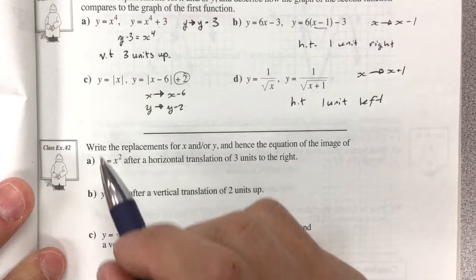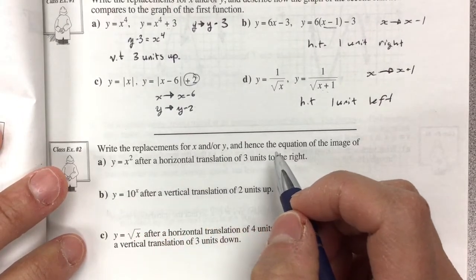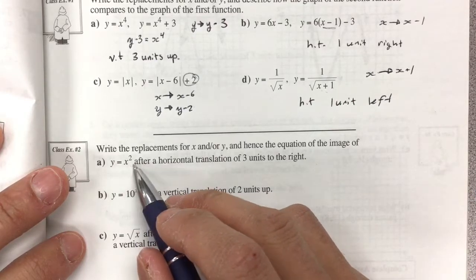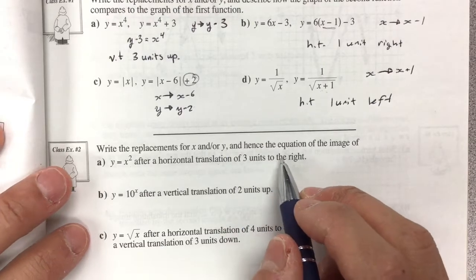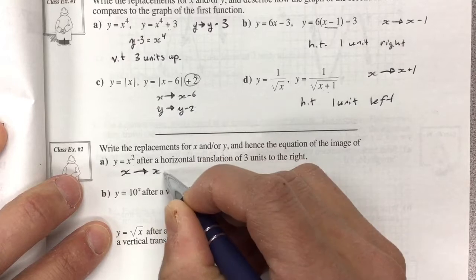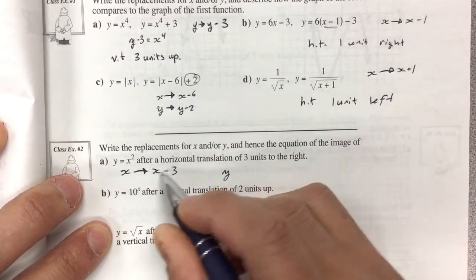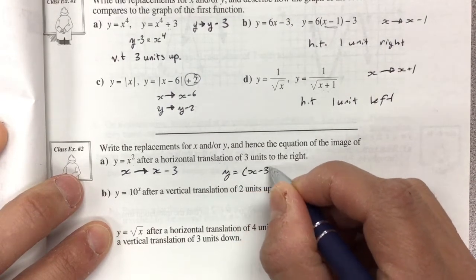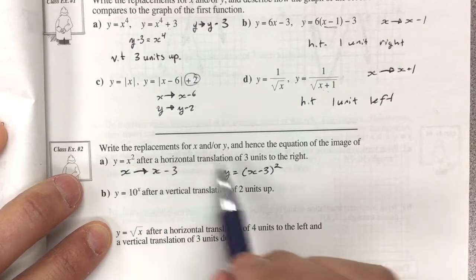Now, if you look at example number 2, we want to write the replacements for x and y and the equation of the image of y equals x squared after a horizontal translation of 3 units to the right. Well, 3 units to the right, x would be getting replaced with x minus 3. And so if I replace my x with x minus 3, this will result in y equals x minus 3, squared.